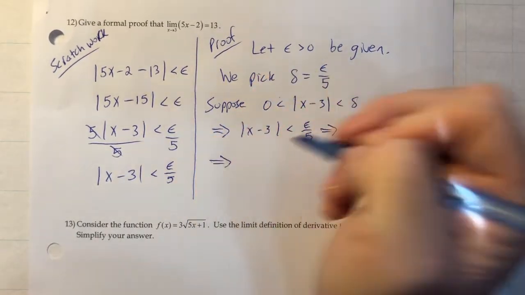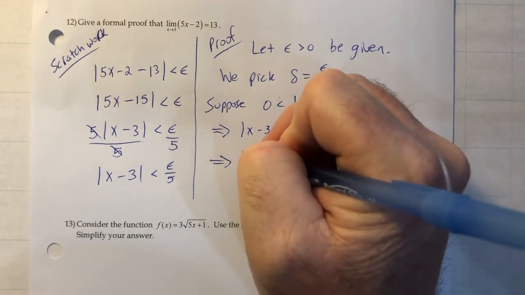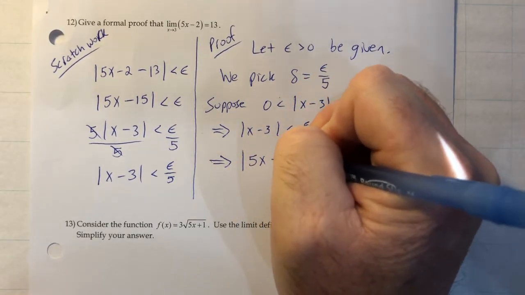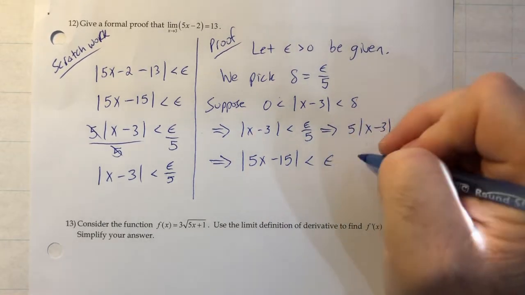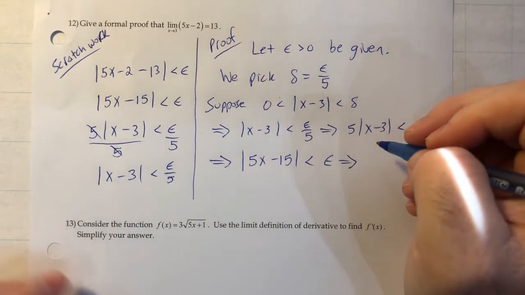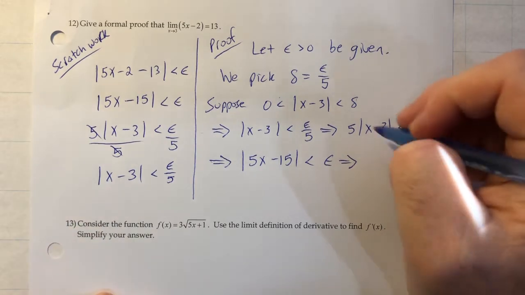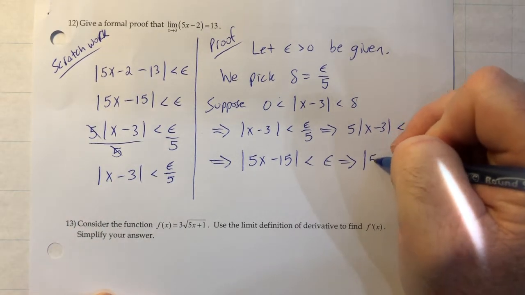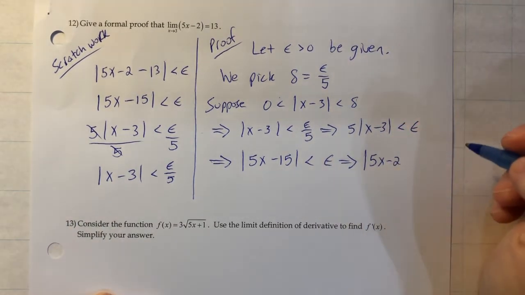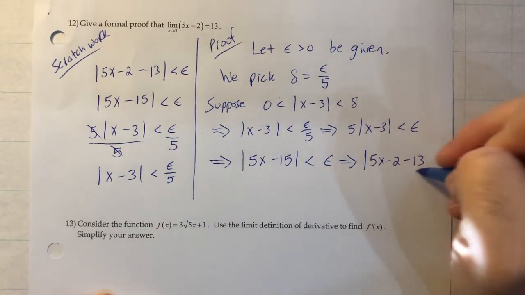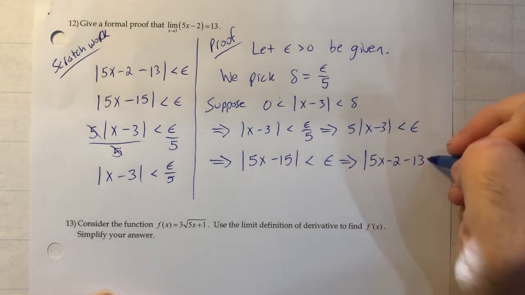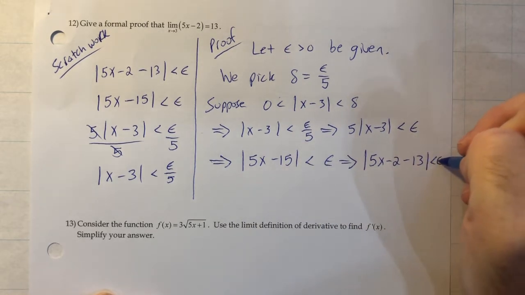That 5 is positive, so I can just multiply that into the absolute value and get the absolute value of 5x minus 15 is less than epsilon. And then I can split that 15 up, kind of like we did over here, going backwards on that. So it's 5x minus 2, which is the f of x part, minus 13, which is the L part, but that still equals that 5x minus 15, less than epsilon.